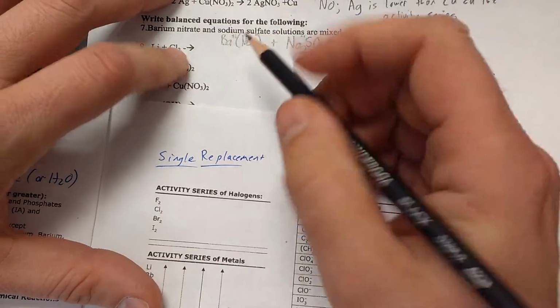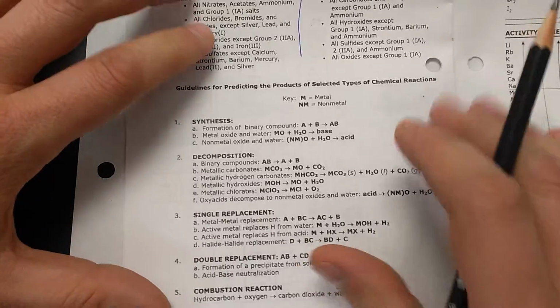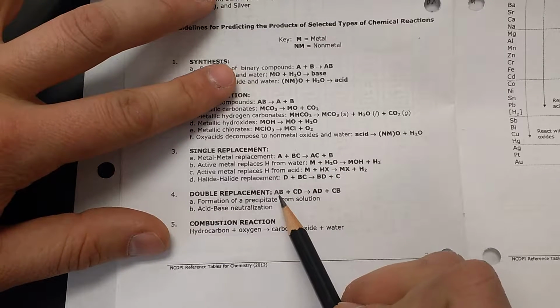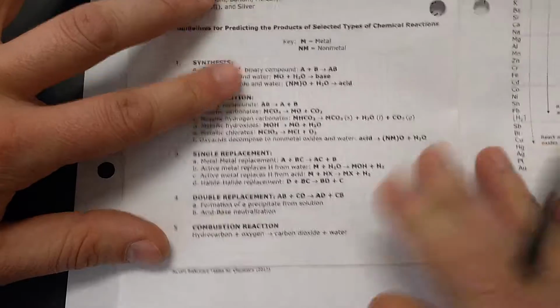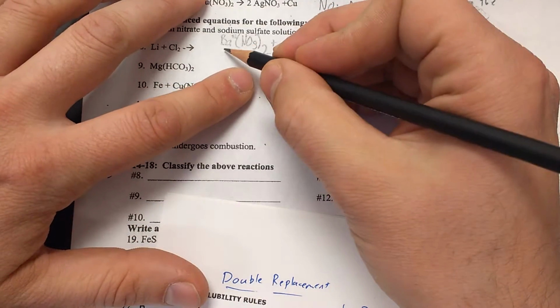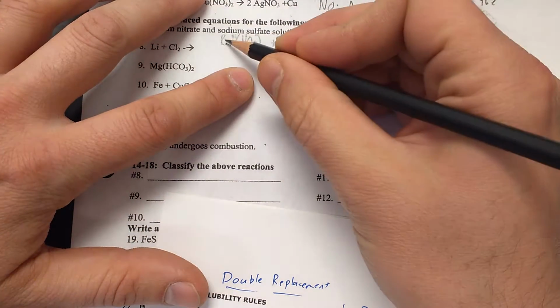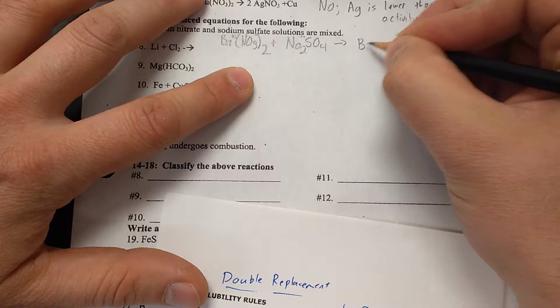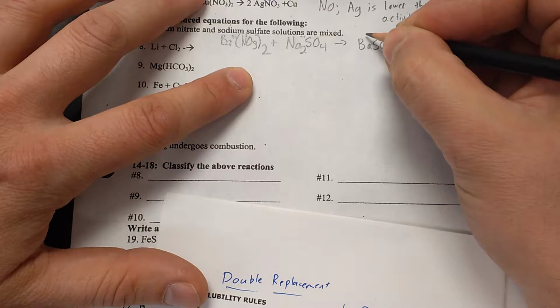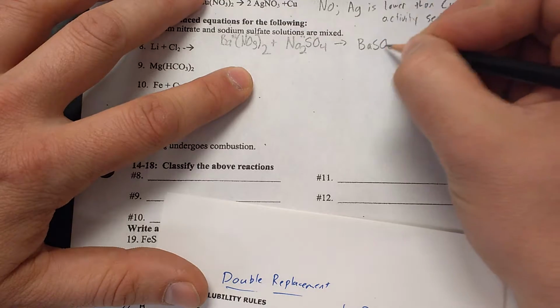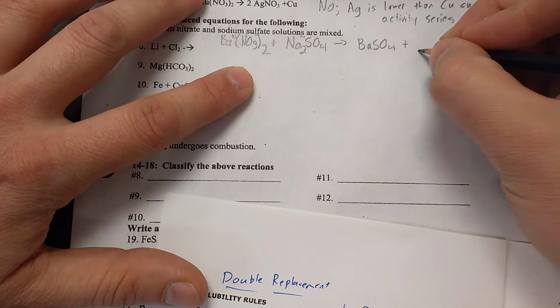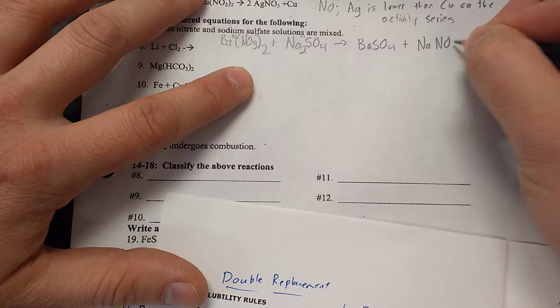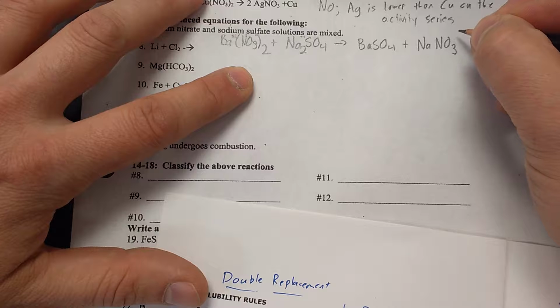This is a double replacement reaction. We have 2 compounds. For double replacement reactions, they all follow the template AB plus CD makes AD plus CB. So AB plus CD makes AD, barium sulfate. Remember, barium's a +2 charge and sulfate's a -2, so it's BaSO4, plus CB, sodium nitrate. Sodium's a +1, nitrate's a -1.